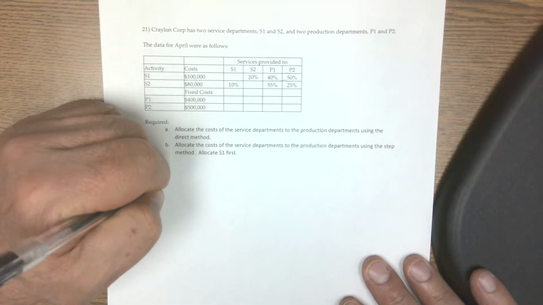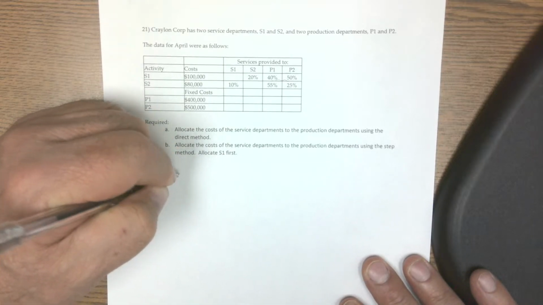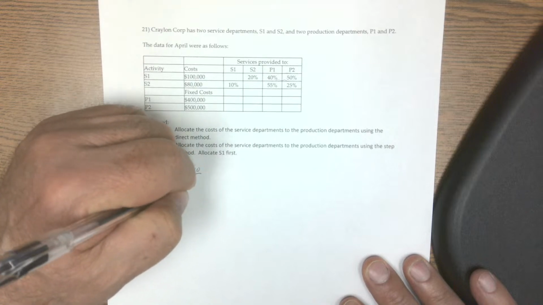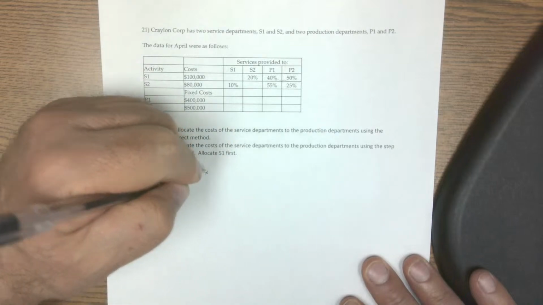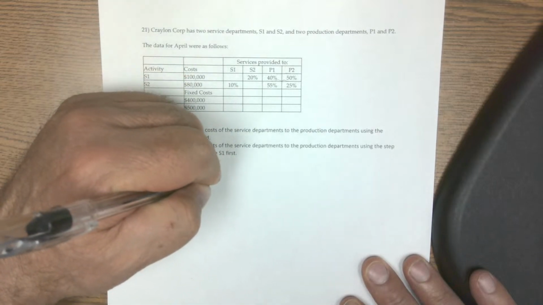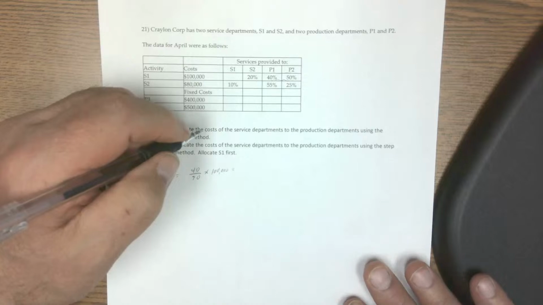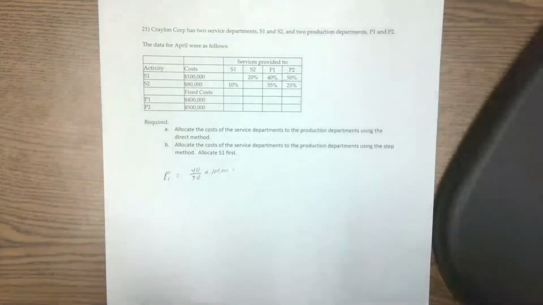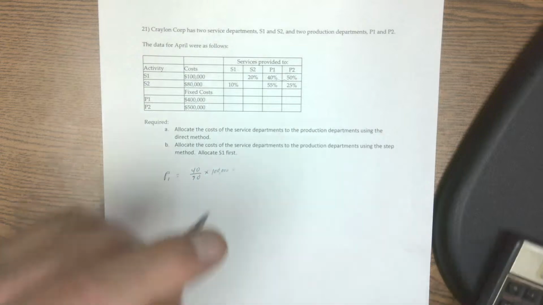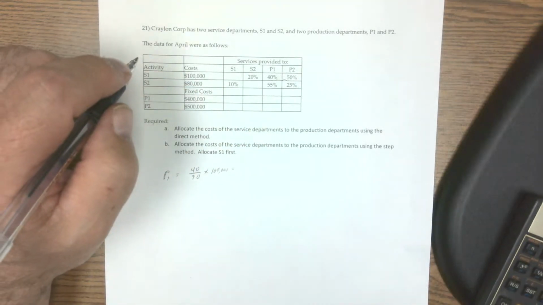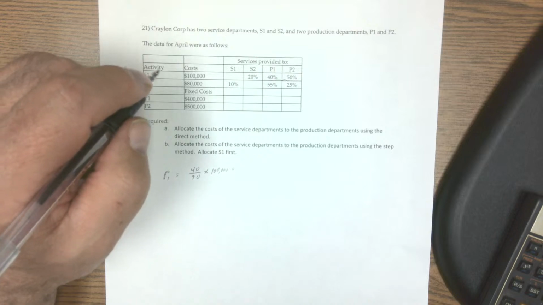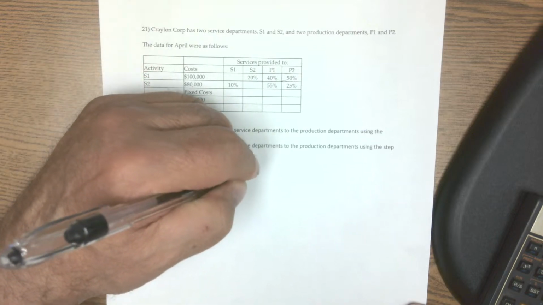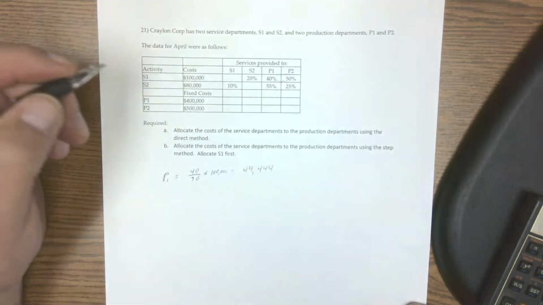And so P1 is going to equal 40 over 90. 90 is the 40 plus the 50 together, times the 100,000 equals 44,444.